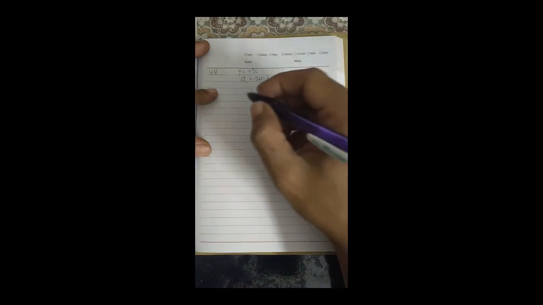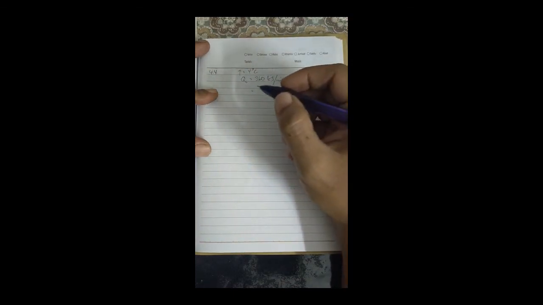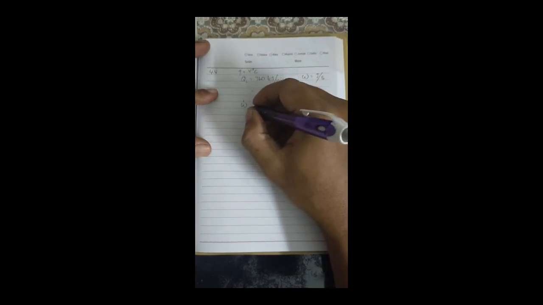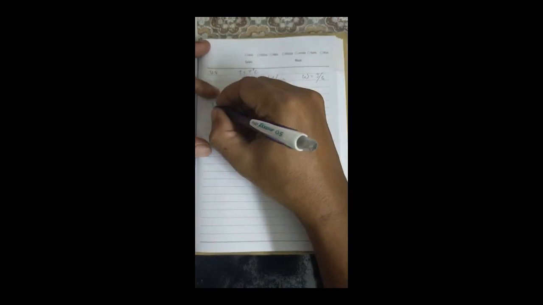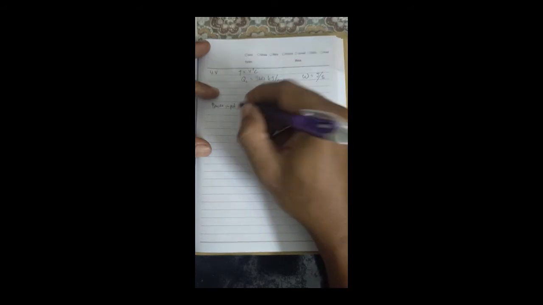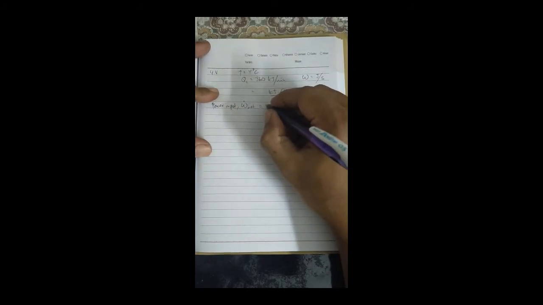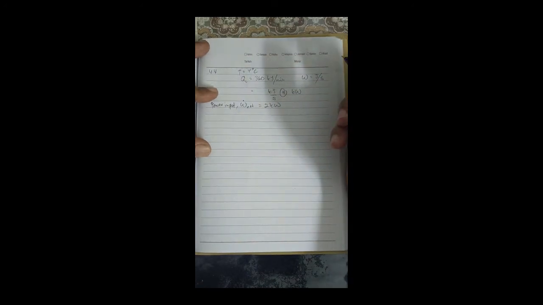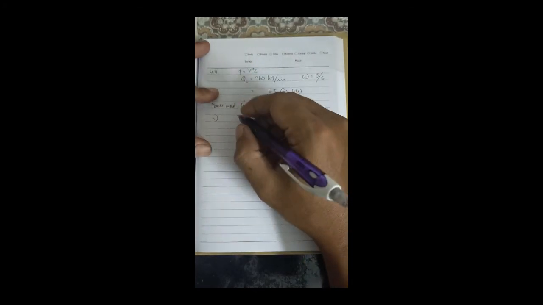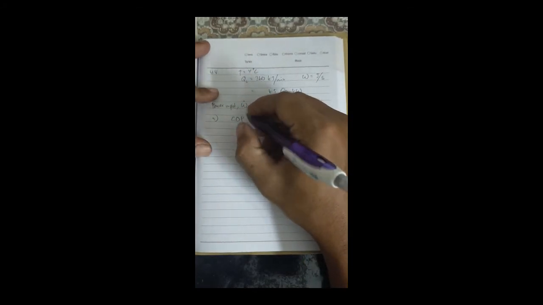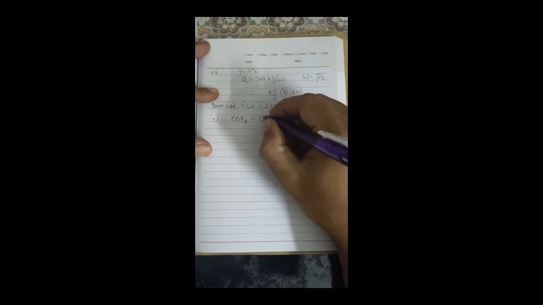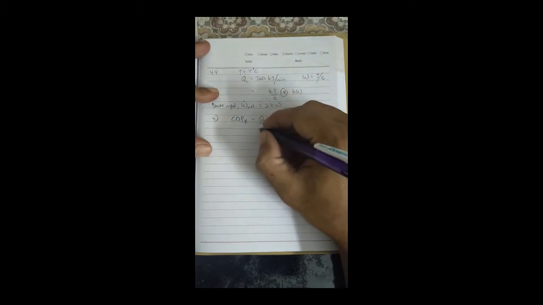And the power input, the net work input, that is the total power. So work net is 2 kilowatt. So A, the coefficient of performance, COP of the refrigerator, is Q dot low over work net.